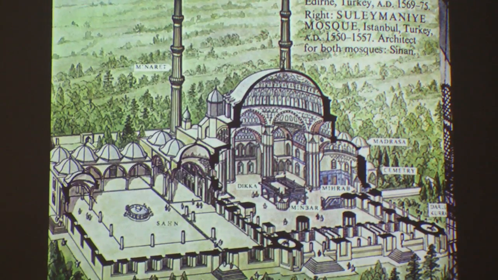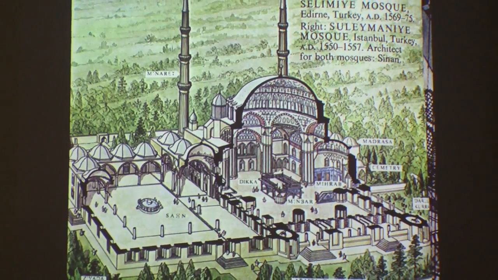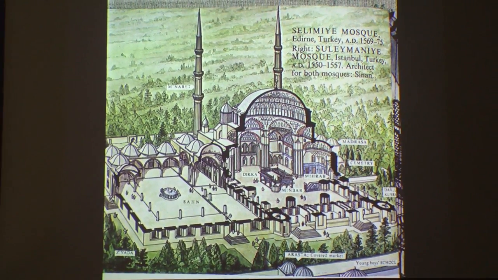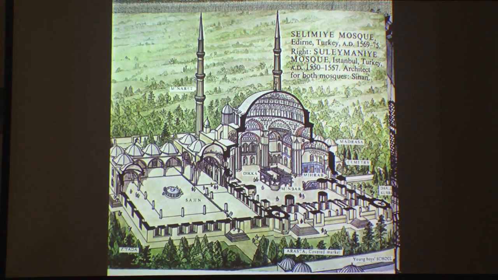What about minarets, for instance? Four. It's going to be symmetrical. You have two here and two here. But did we have a building with four minarets before? Yeah, the previous one was. These are all, yes.